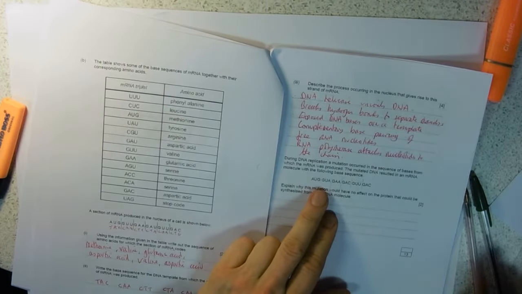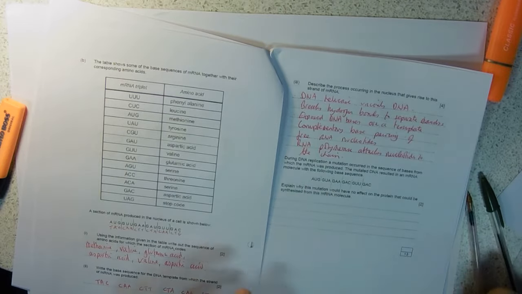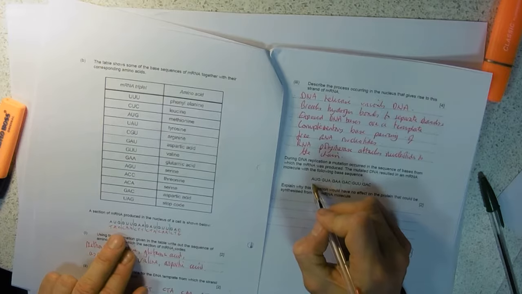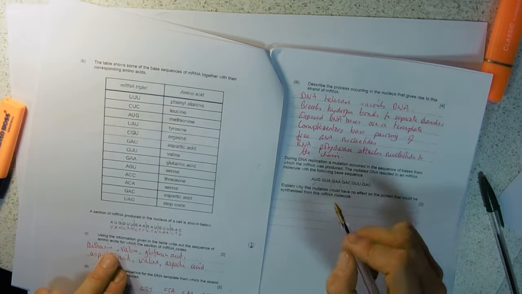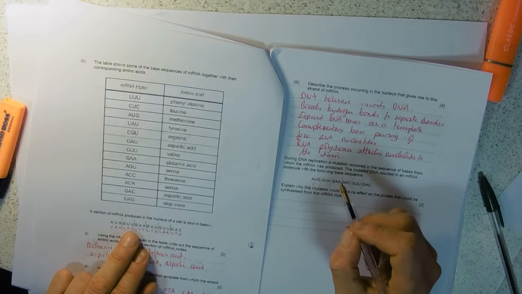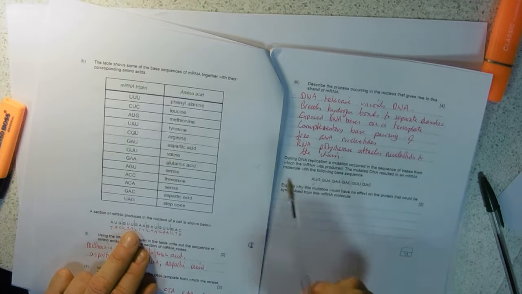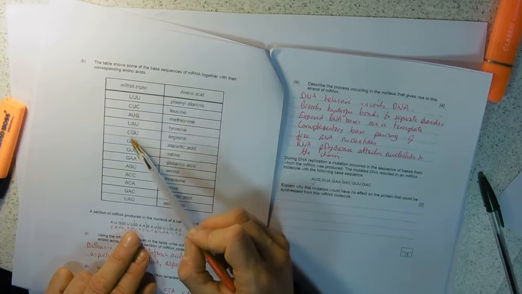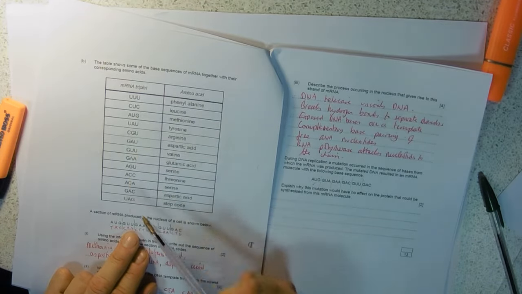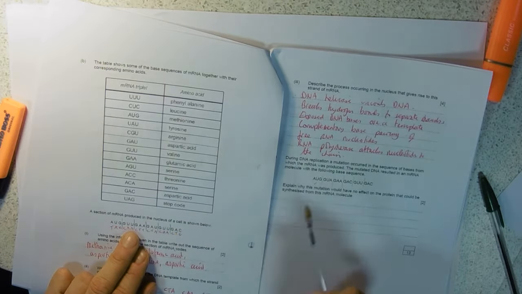Let's have a look at what they've given us here. AUG, that's the same. So that's still going to be the same as what we had before. GUA, that appears to be a mutation. Let's look in the table. GUA. GUU. It's not there. So this is a mistake in the paper.